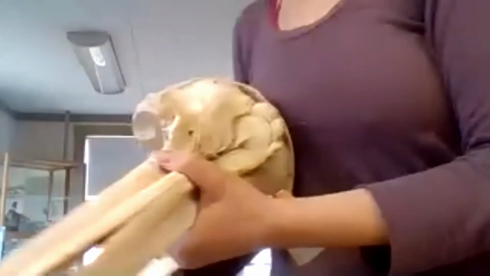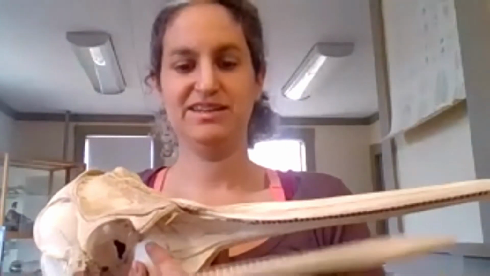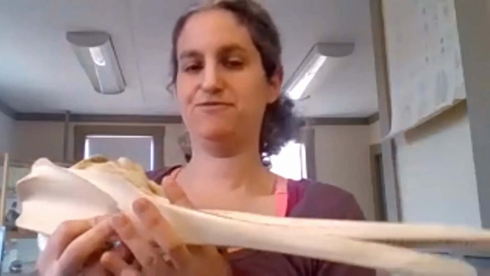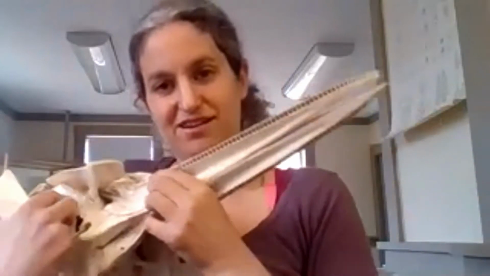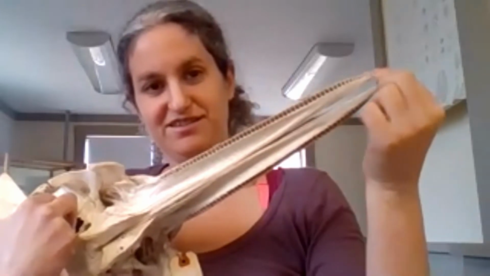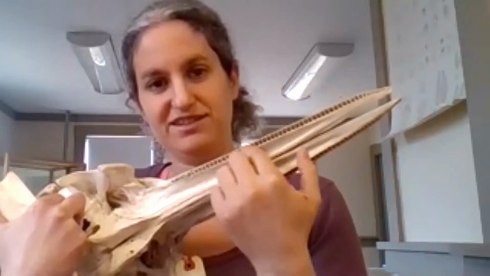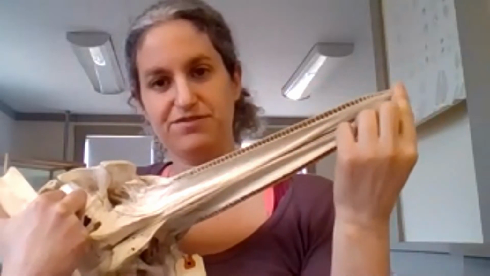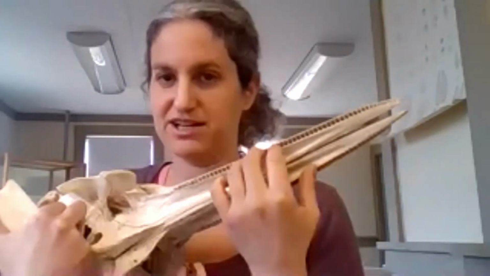We have, this is a really interesting one. This is the skull of a dolphin. And this one, you can see that all the teeth are just in this straight row, and they're evenly spaced, and if the teeth were present, we would see that they're undifferentiated. So they're a lot more like a reptile.